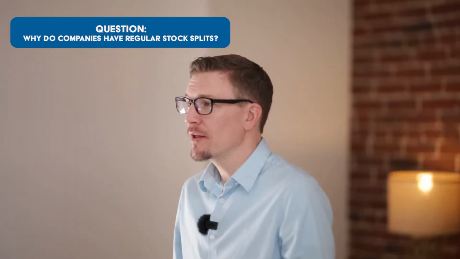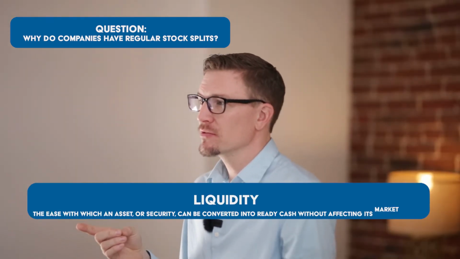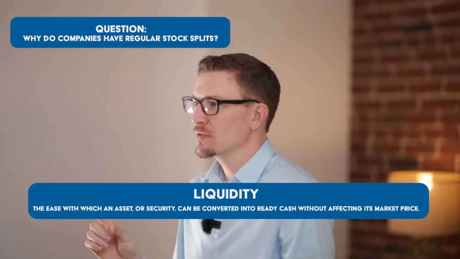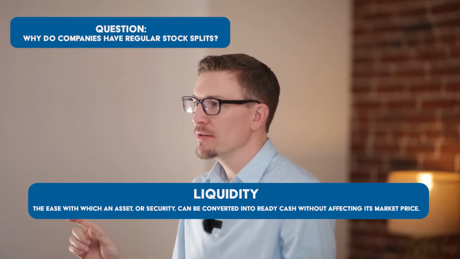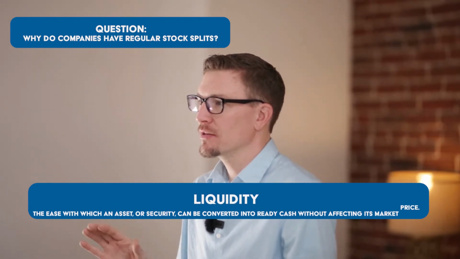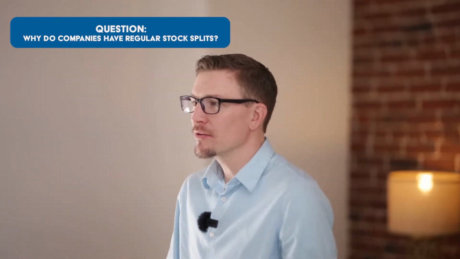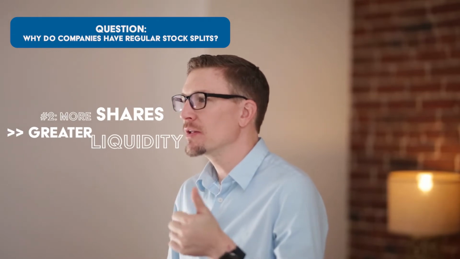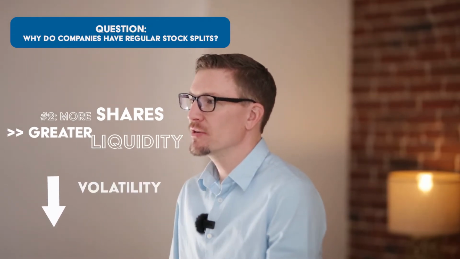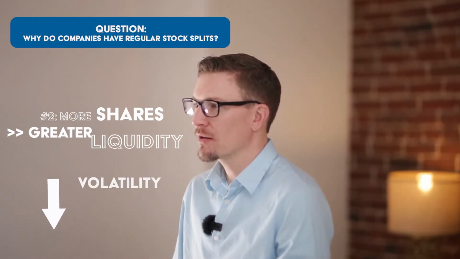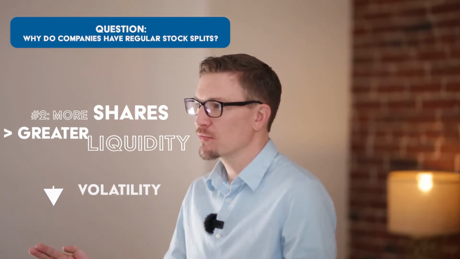Maybe you've heard the word liquidity. Liquidity refers to the ease at which an asset or security can be converted into ready cash without affecting its market price. Thanks Investopedia for that definition. A regular stock split increases the liquidity, which in turn can decrease the volatility of a company's stock, making it harder for the stock price to rise and fall significantly with a set, say, 100 share trade.